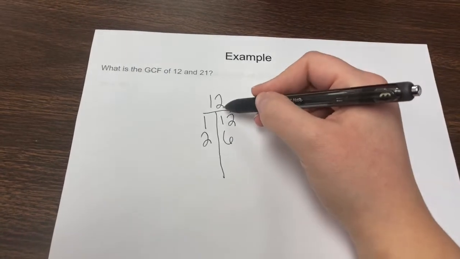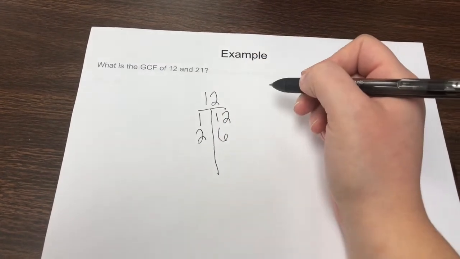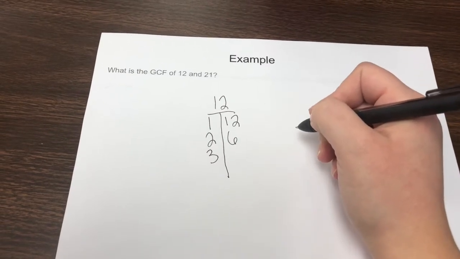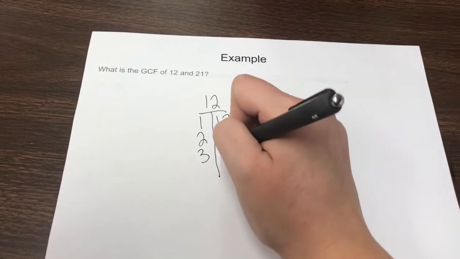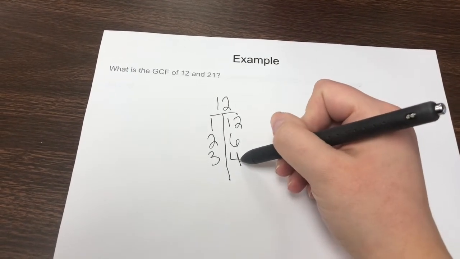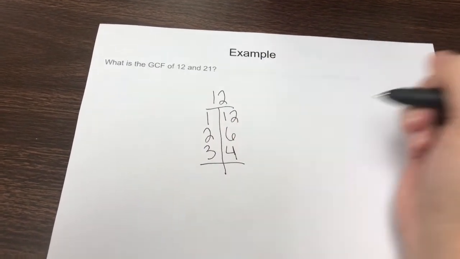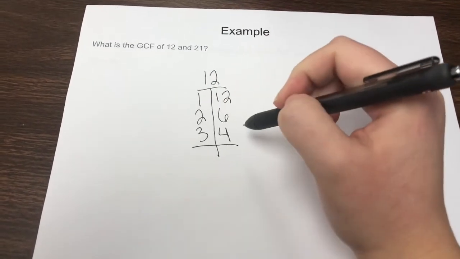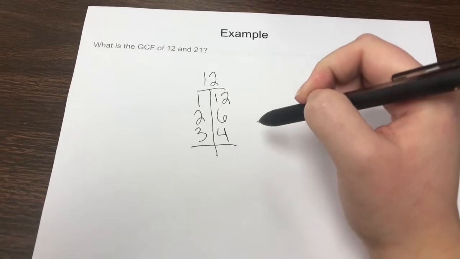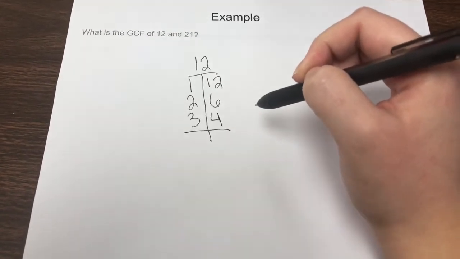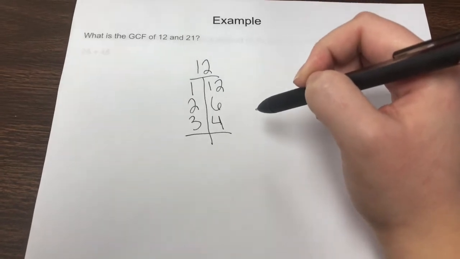Can 3? Yes, because 2 plus 1 is 3. 3 times what number? Well, 3 times 4. And then we get to 4. We already have it listed, so I know I'm finished. And the only reason I know how to do this so quickly is because I know my multiplication tables. I tell my students all the time, it is so important to know your multiplication tables.